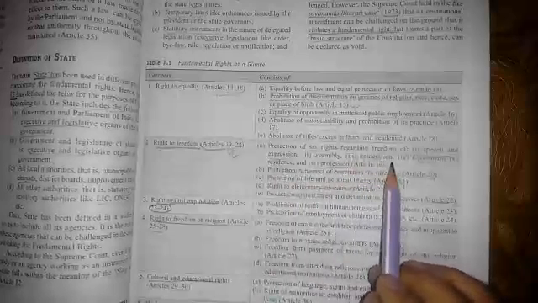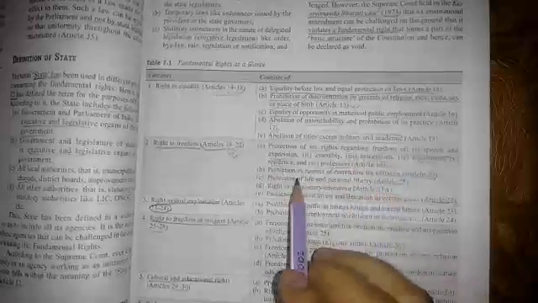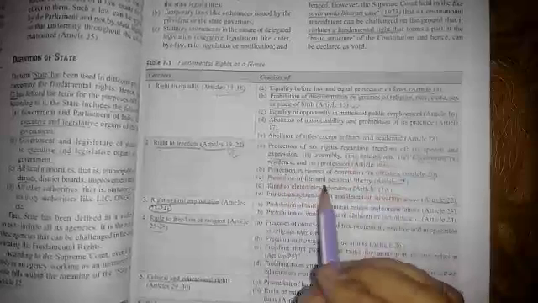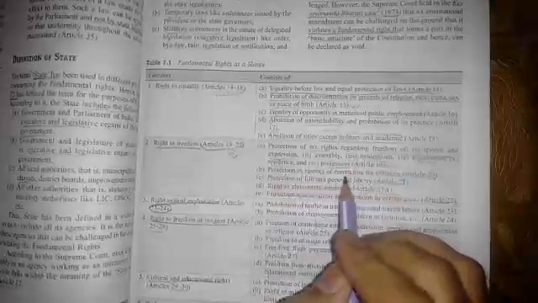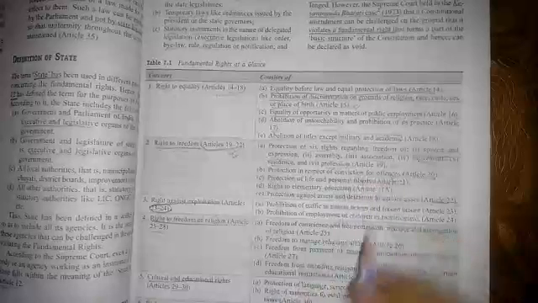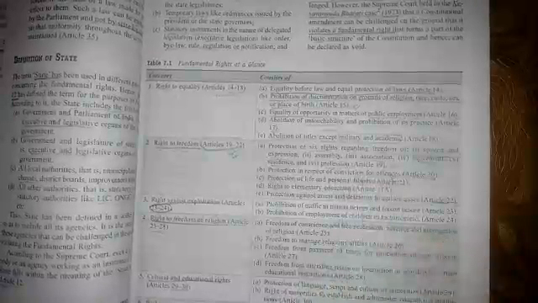It's very, very important, Article 19, right? Article 20 deals with protection in respect of conviction for offences. Protection in respect of conviction for offences, right?